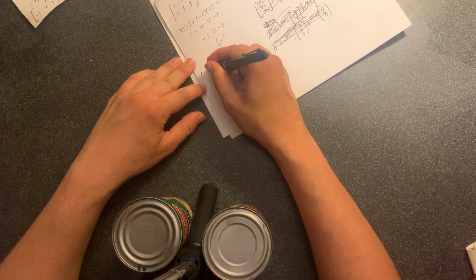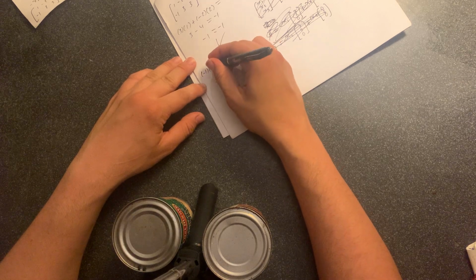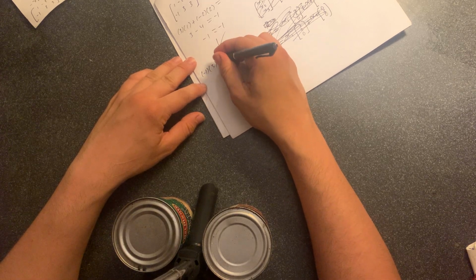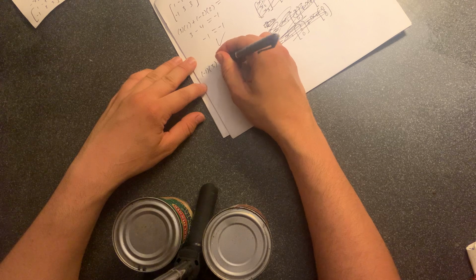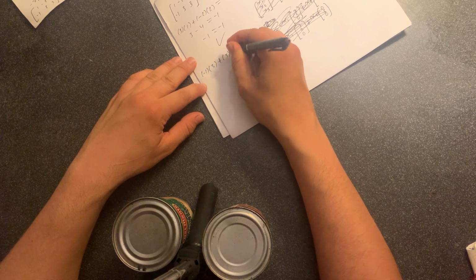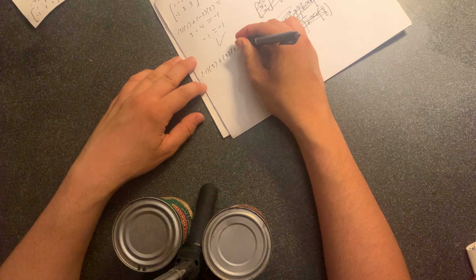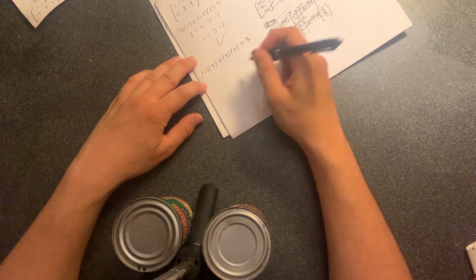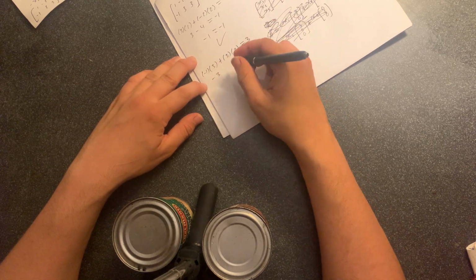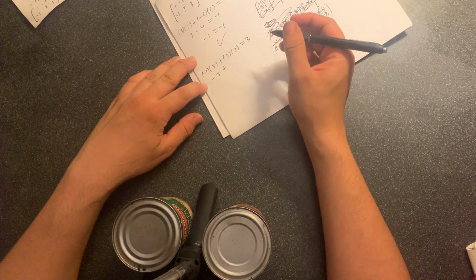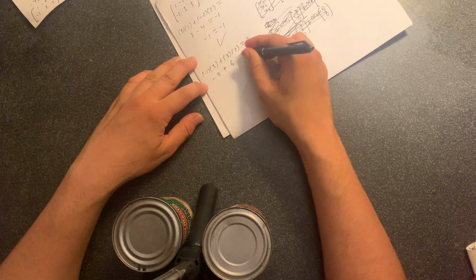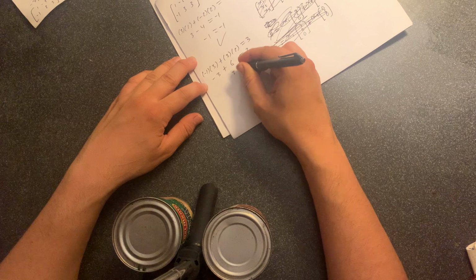And then you do the same thing with the second equation. So you could say negative 1 times 3, right? Plus 3 times 2 is equal to 3. Negative 3 plus 6 is equal to 3. 3 is equal to 3.